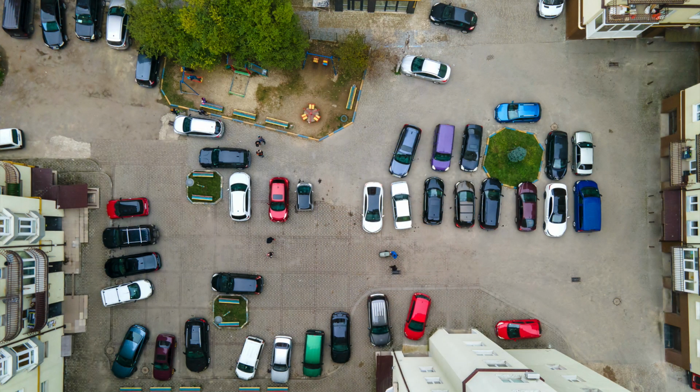So let's take a look at this, a view of a parking lot. And if you look at this, people are just parked wherever they're parked.